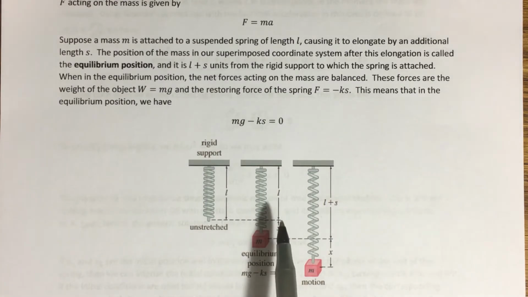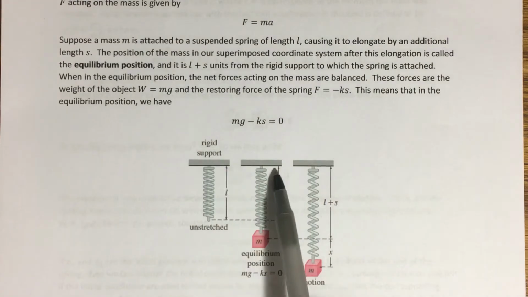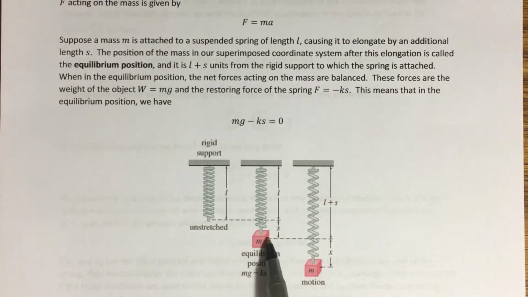So let me say that a little bit differently. When the mass is attached to the spring and the spring is left to hang, and assuming the mass is not moving up and down at this point, wherever it's ended up, L plus s, we call that the equilibrium position. And we're going to orient our axis, our x-axis, so that the equilibrium position is at 0. And then anything above that will be considered a negative position. Anything below that will be considered a positive position.